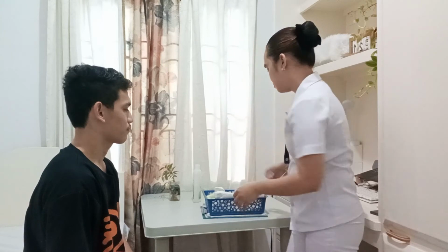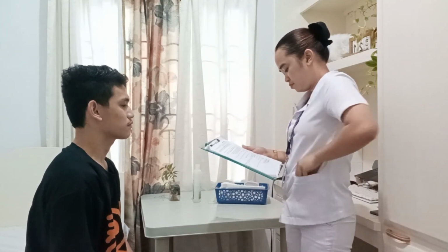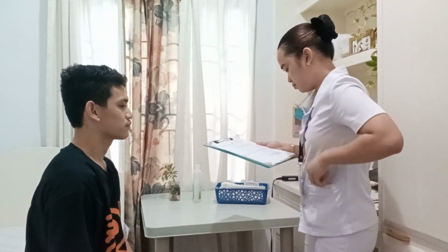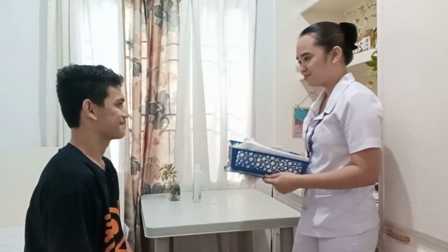Okay, now I'm going to document the oxygen saturation of my patient in his monitoring sheet. Okay, Mr. Patrick, thank you for your cooperation and have a nice day ahead. Thank you so much.